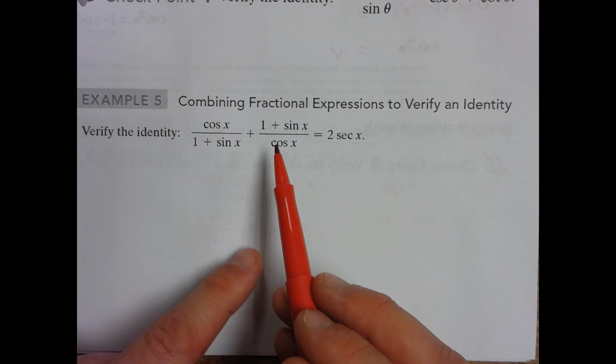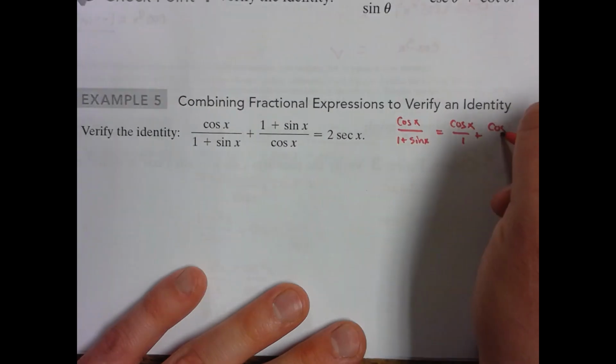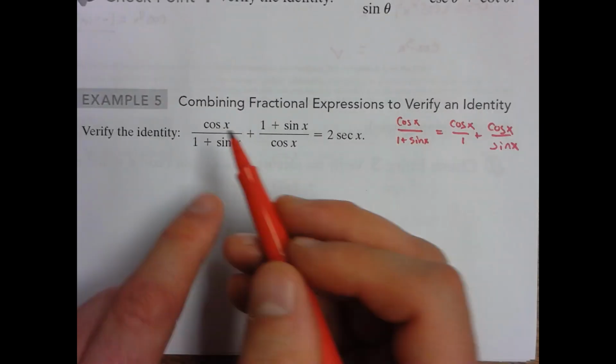Now a lot of you might be tempted to do the same thing with this cosine of x divided by 1 plus sine of x, and say that that is equal to cosine of x over 1 plus cosine of x over sine of x. Well, you can't break apart this first fraction like we were able to on that previous example.